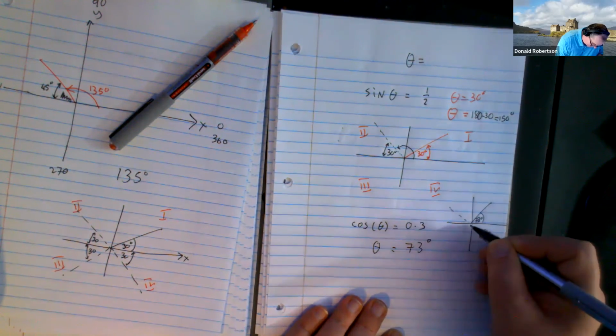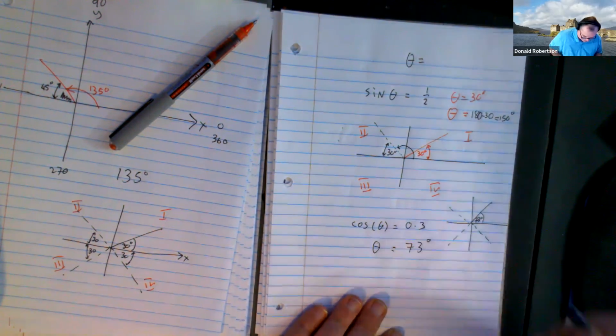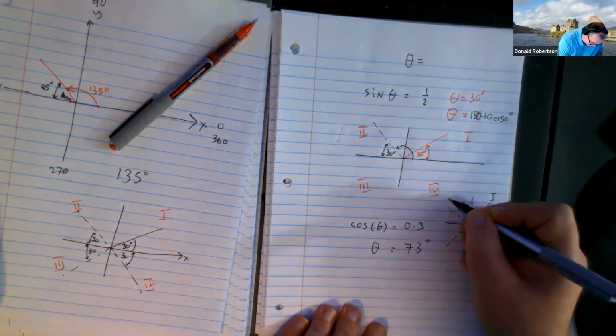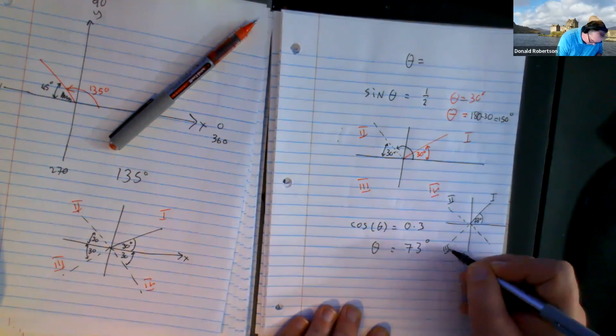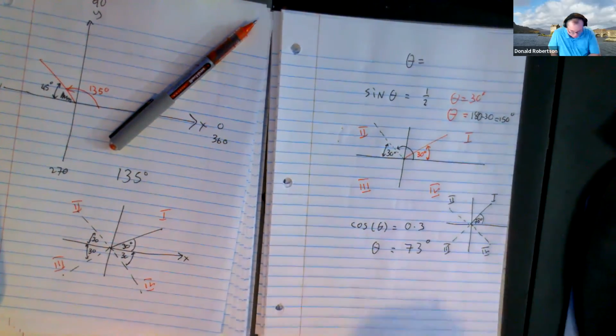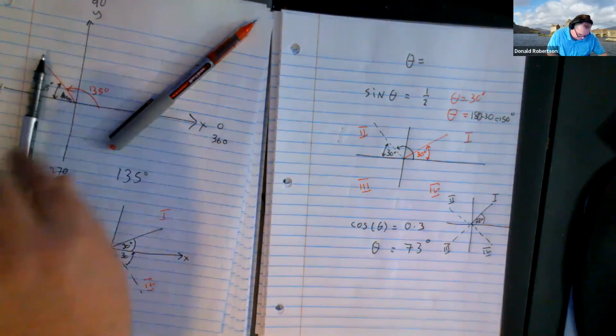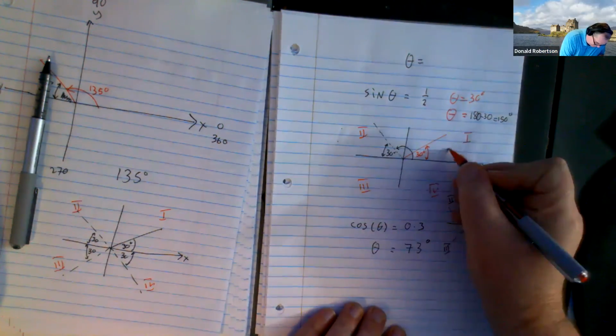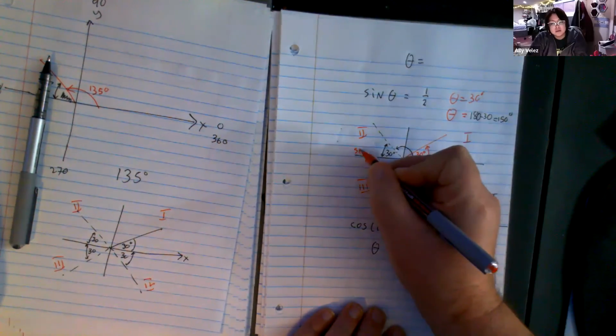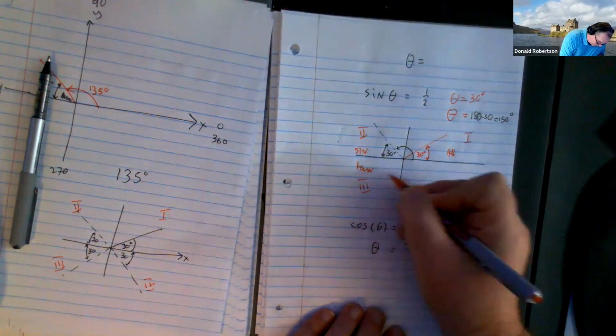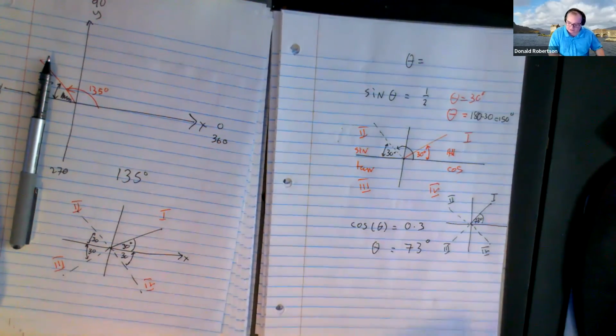But there are some other places. Which quadrant is the cosine positive? You know it's positive in the first, but what other quadrant is it positive in? The 4th quadrant. You remember this thing? All sine tan cos. Right, that's how you can remember.